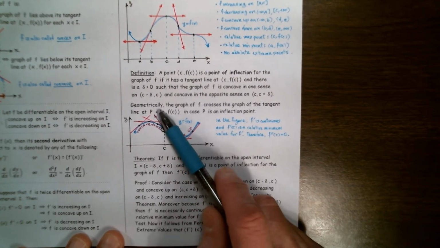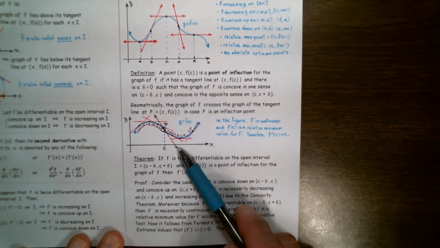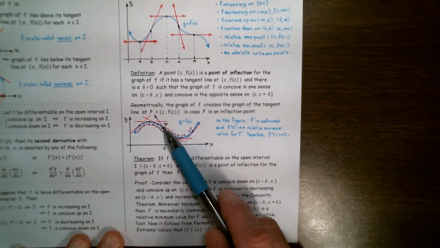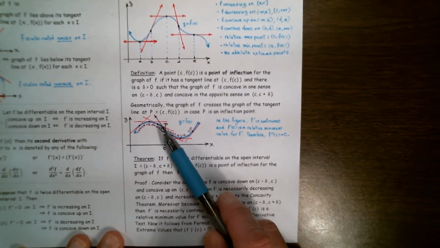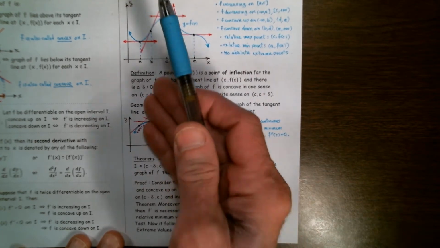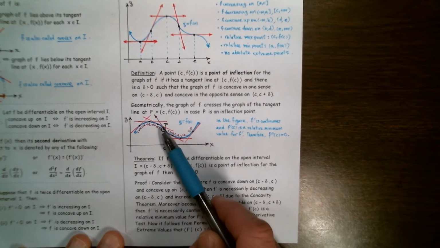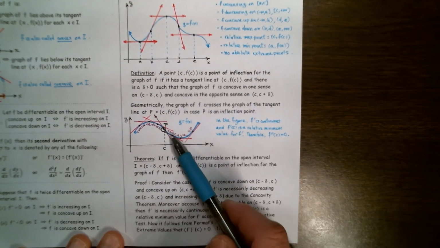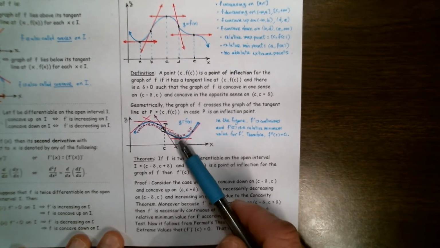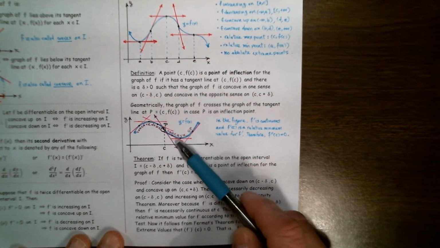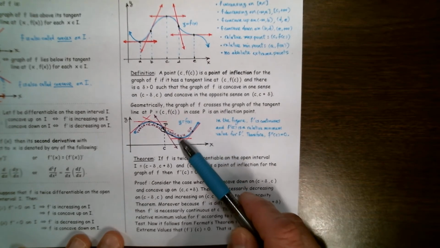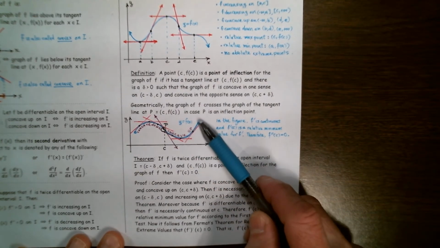Then you can see you have the most negative slope to the graph occurring at the point (c, f(c)), where it's the steepest decline of the graph, and then it becomes less steep in the negative sense. We ultimately have a 0 slope at this point, and then the slope becomes positive.